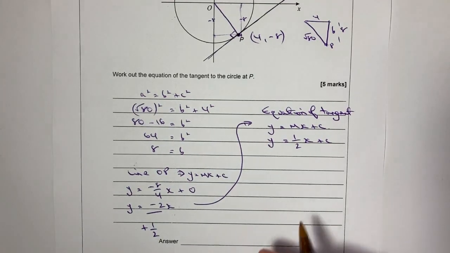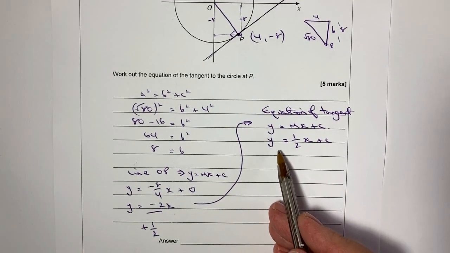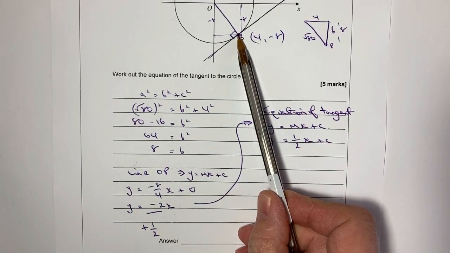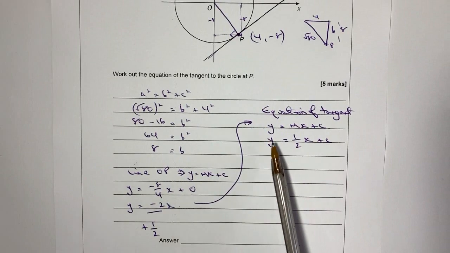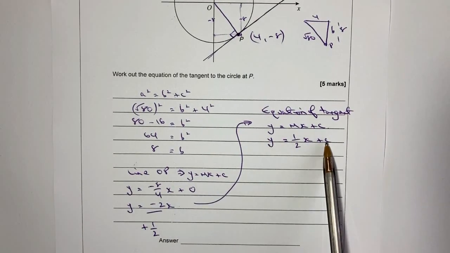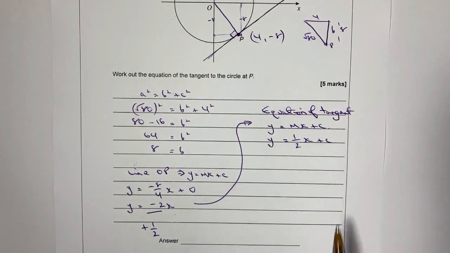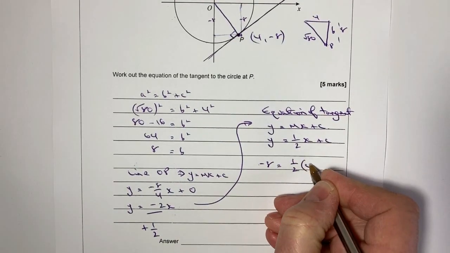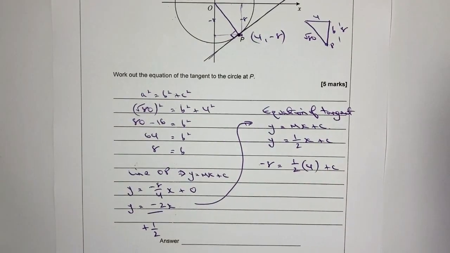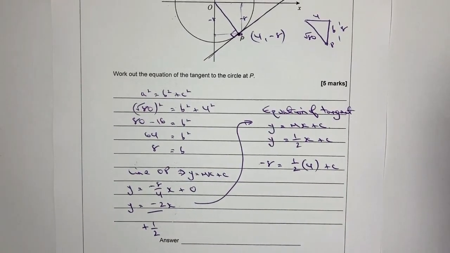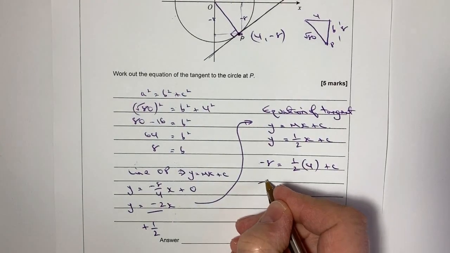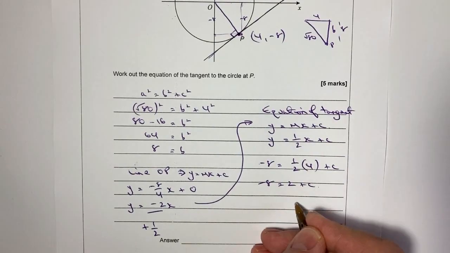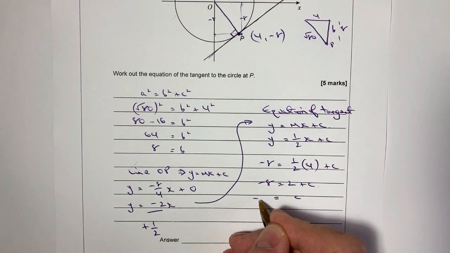I also know a couple of other things about this equation. I know that it's got a point on it of (4, -8). So I can use that to work out the value of c. So I can say that minus 8 equals a half times 4 plus c. Hopefully again that's okay for you. So minus 8 equals a half of 4, which is 2, plus c, so c is going to equal minus 10.